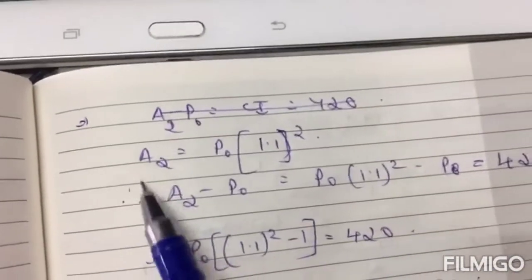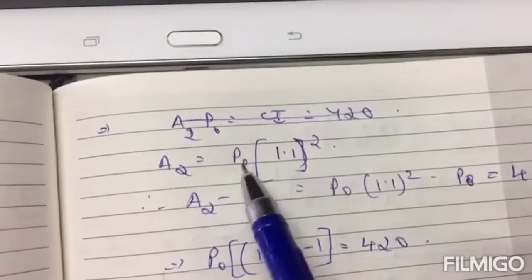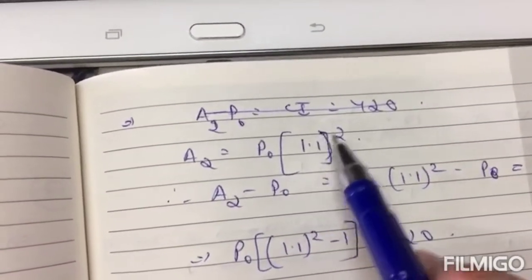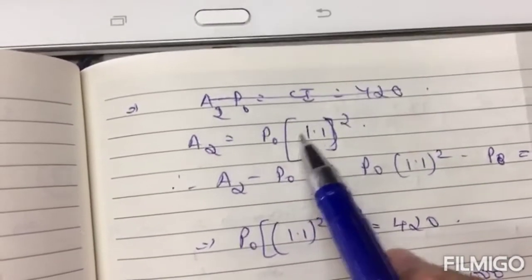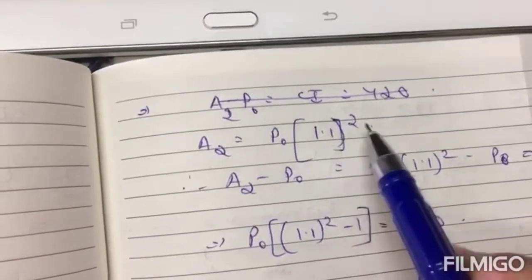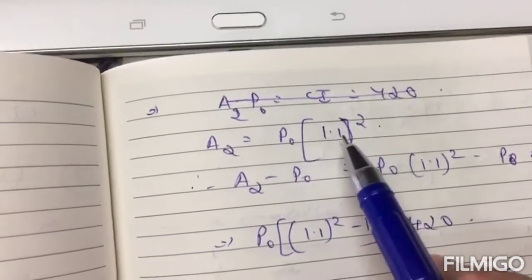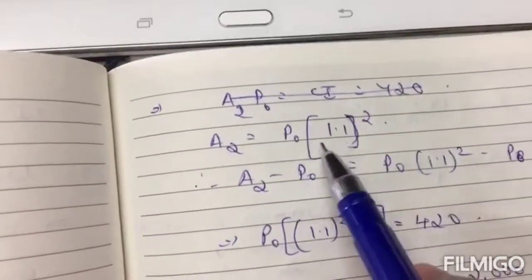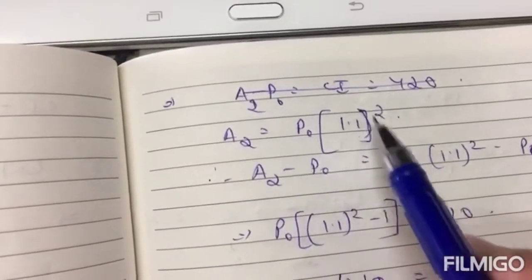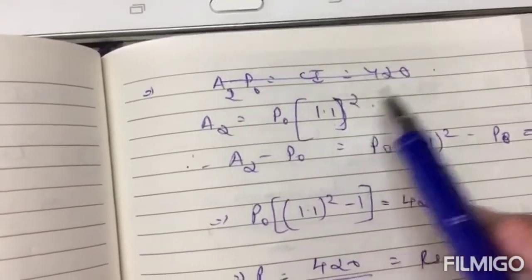So A2, or the amount at the end of 2 years, is equal to principal P0 into 1.1 whole square. Why 1.1? It is 1 plus 10 by 100, which is 1 plus 0.1. So it is 1.1 whole raised to square. Square, why? Because n is 2.